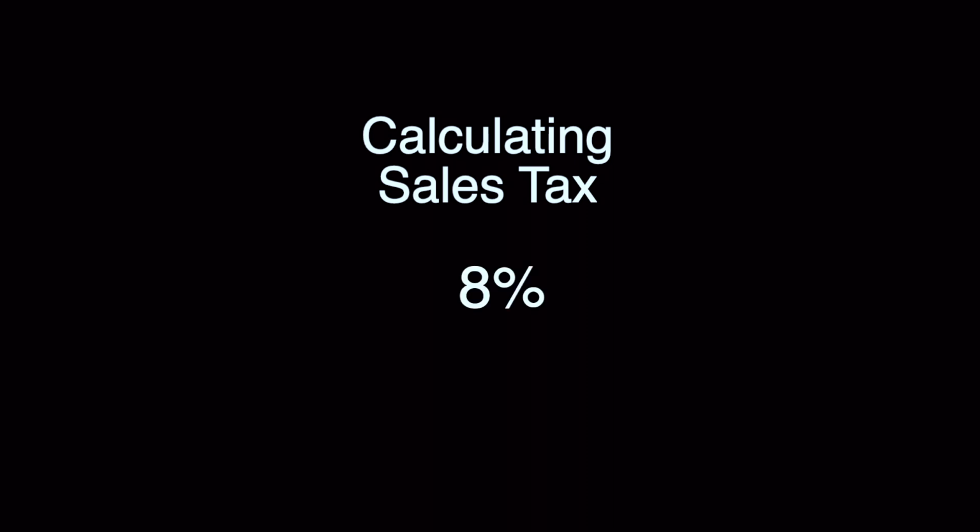To calculate sales tax, follow these steps. Step 1. Find out how much the sales tax is in your city and state. For example, if you live in Aurora, Colorado, your sales tax is 8%. Step 2. Turn the sales tax percentage into a decimal. A sales tax of 8% would be 0.08 in decimal form.